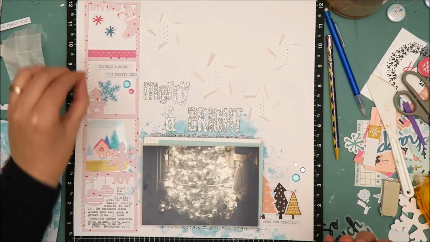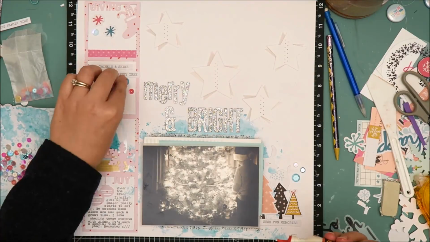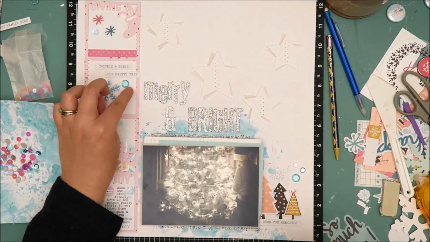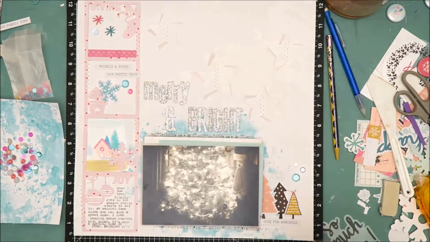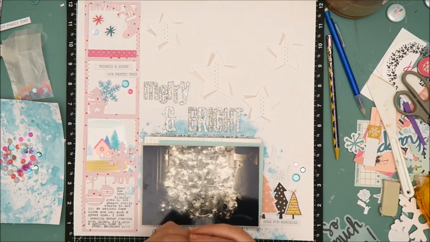Once I have those sequins glued down, the layout is pretty much finished. I'm going to come in with my date stamp to add the date, but then that is going to wrap it up. I am going to leave you with some still shots.